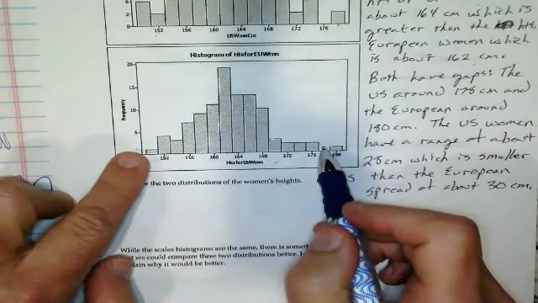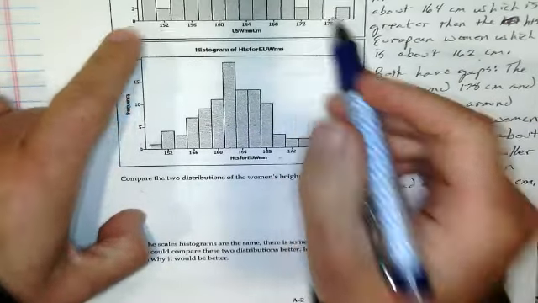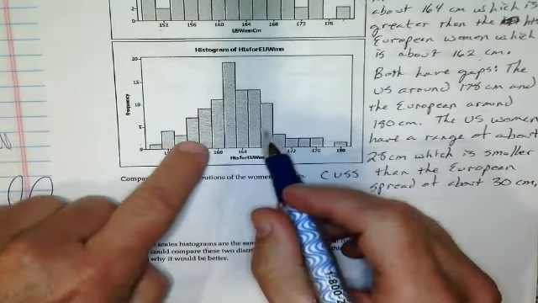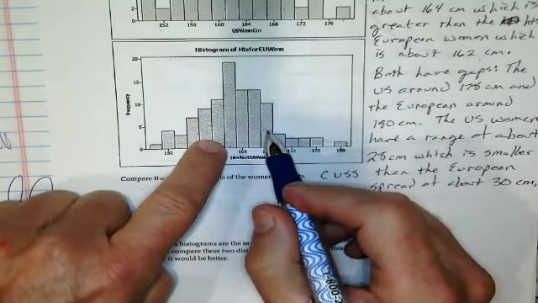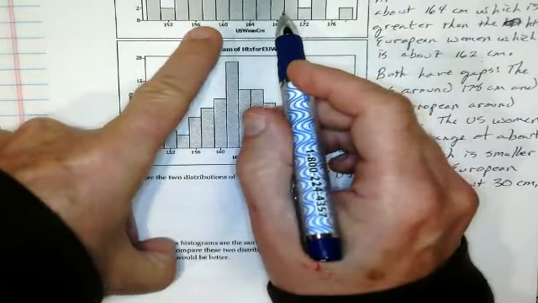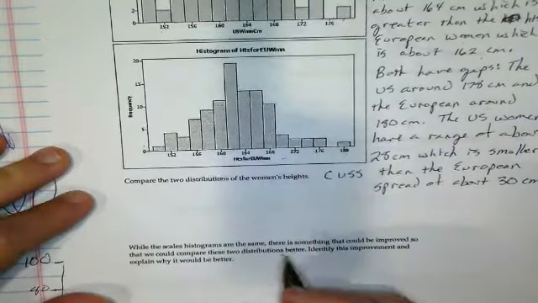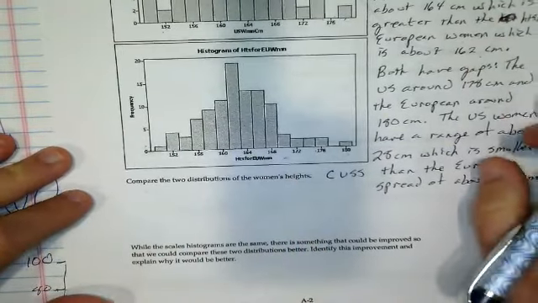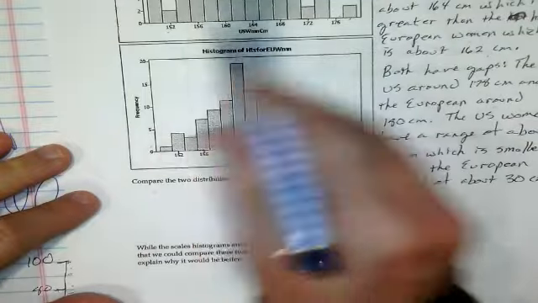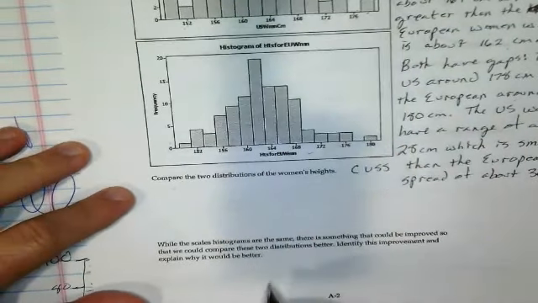Okay, this has more spread. This is more closely knit together. We have more proportional in here than what the US women do. This has more variance. Could have talked about that over here on the spread as well, that the US women have more variance. Okay.